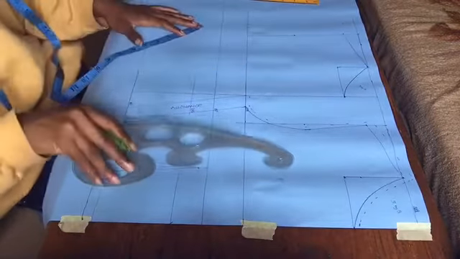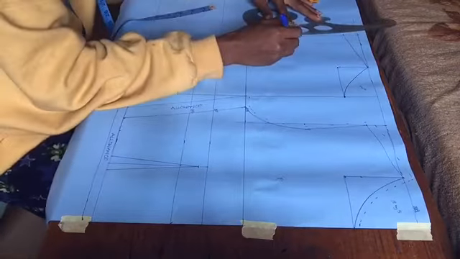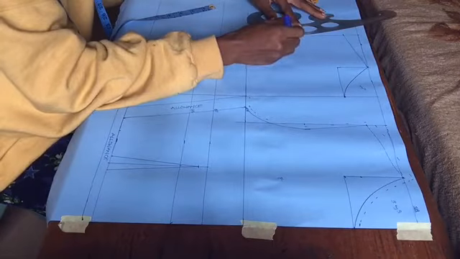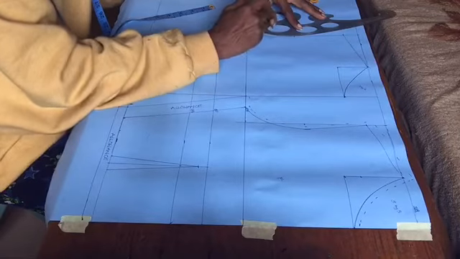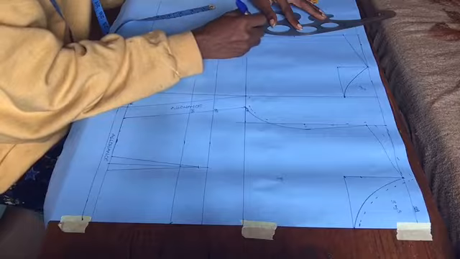For the back armhole, we're not going to come out by 0.5 inches. Instead, we're just going to connect the midpoint straight to the 8.5 on our chest line. So we're just going to curve it with our French curve.